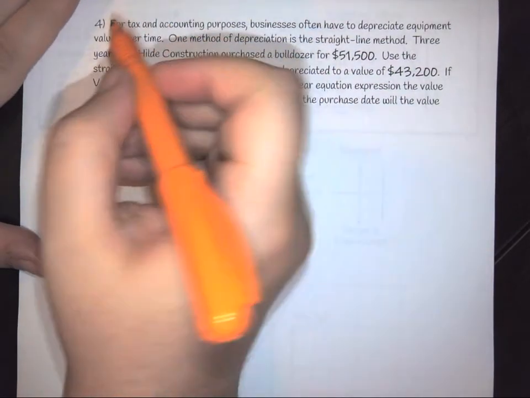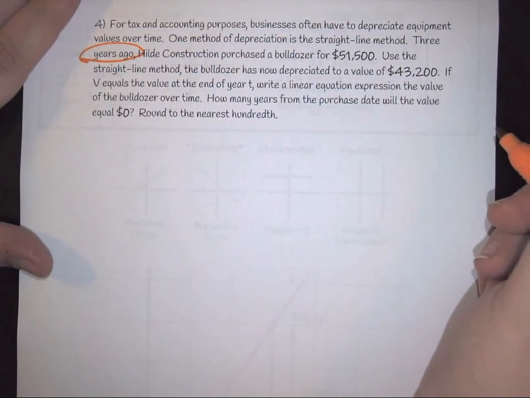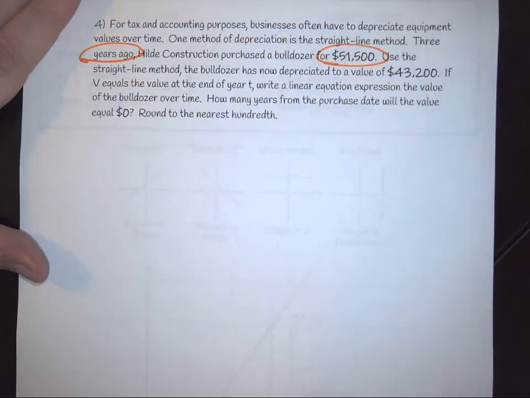If V equals the value at the end of year T, write a linear equation expression for the value of the bulldozer over time. And then how many years from the purchase date will the value equal 0? Round to the nearest hundredth. So there's a lot of information there that we need to pay attention to. So let's try and start to decipher what it is that we were given. The first thing that we were given is we were given a time. 3 years ago, it was brand new.